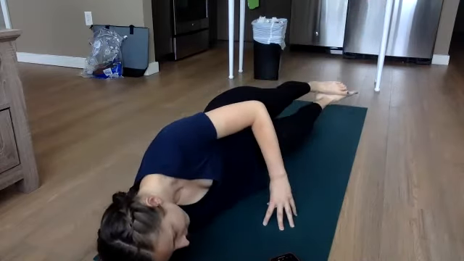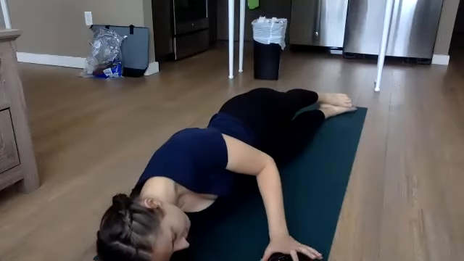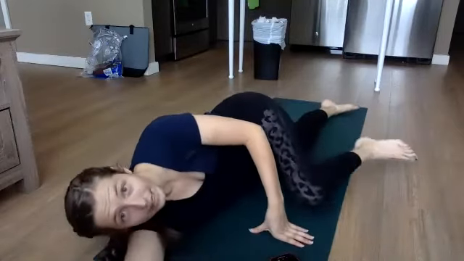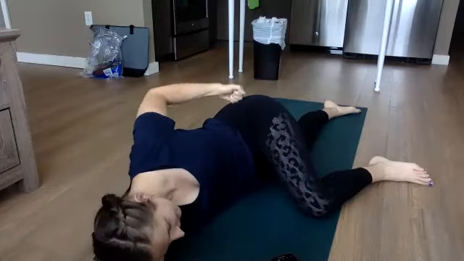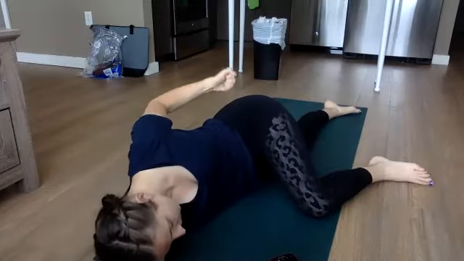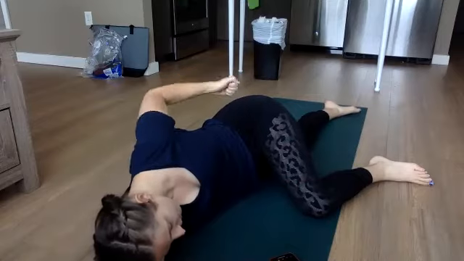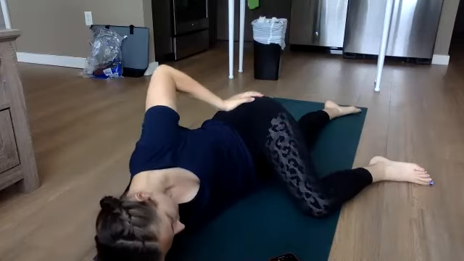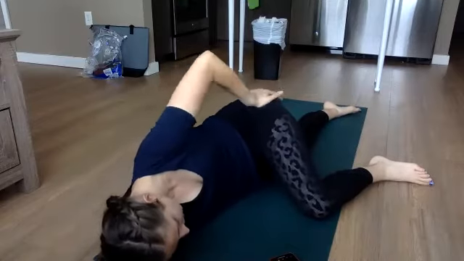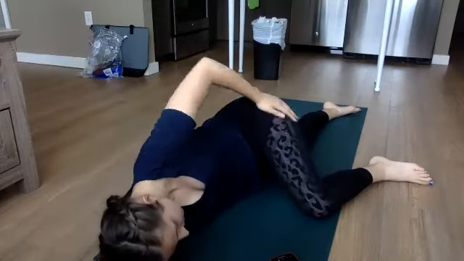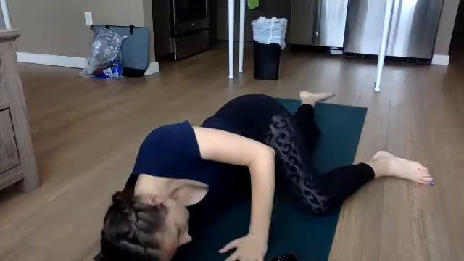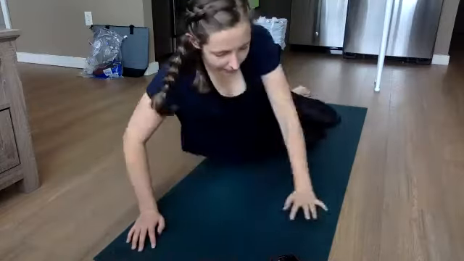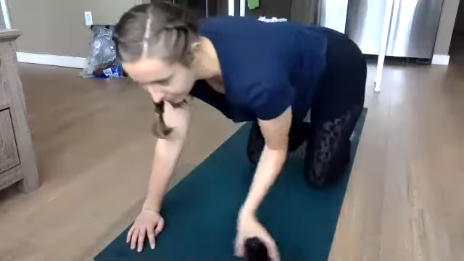3, 2, 1, relax. You can bring that knee forward if that feels good, and just start to lightly punch, just to get all of the blood moving here, the fascia moving out of the way. If it feels good, you can massage a little bit. Good, and then we'll switch to the other side. Final thing we're doing today, and then we'll get to our stretches.